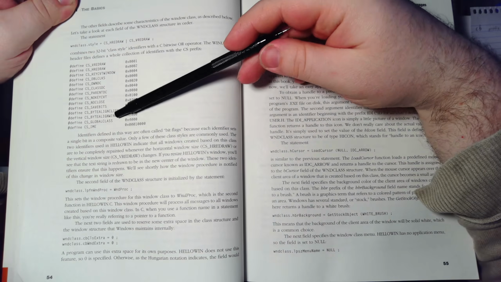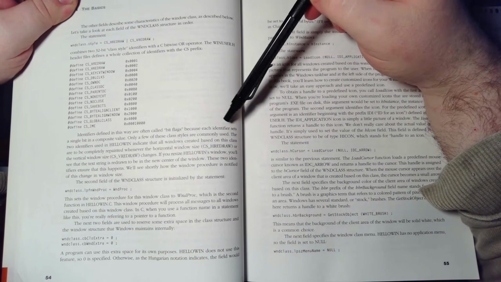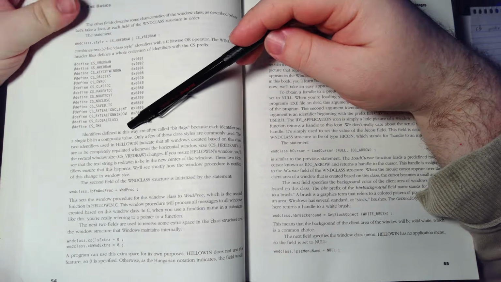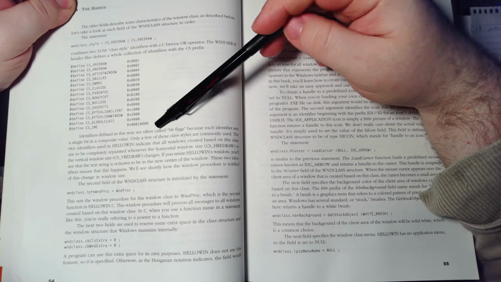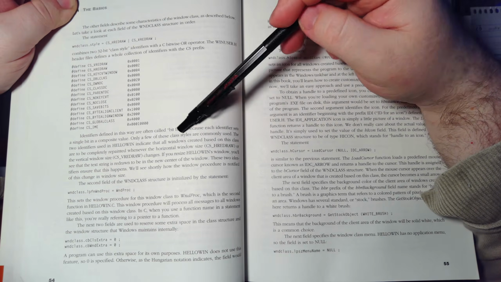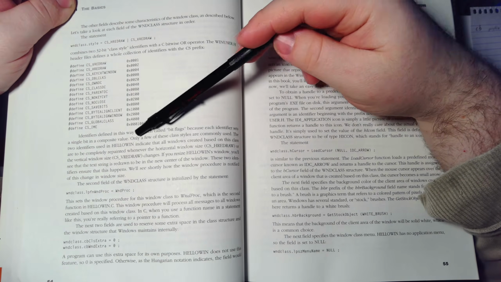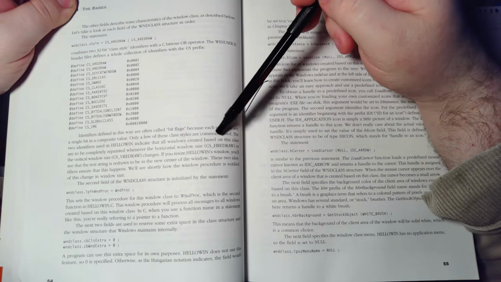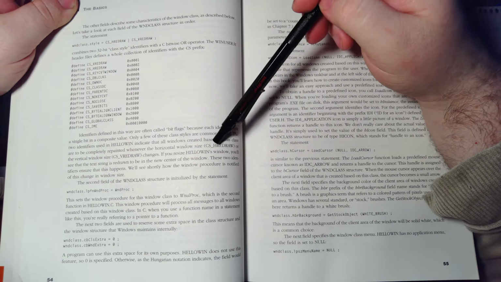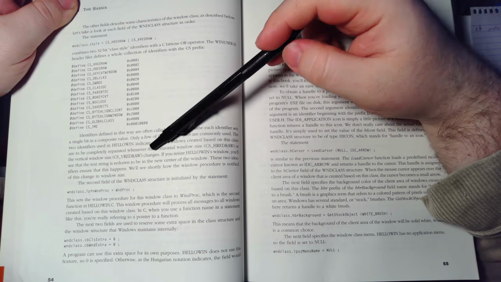Identifiers defined in this way are called bit flags because each identifier sets a single bit in a composition value. Only a few of these class styles are commonly used. The two identifiers used in HelloWin indicate that all windows created based on this class are to be completely repainted whenever the horizontal window size, with HRedraw, or the vertical window size, VRedraw, changes.